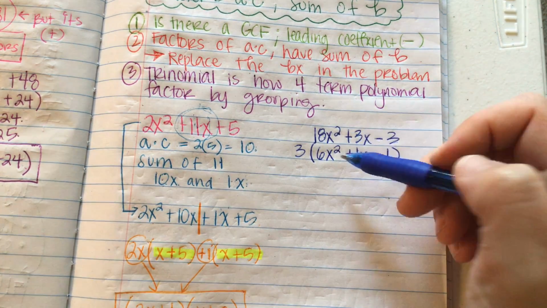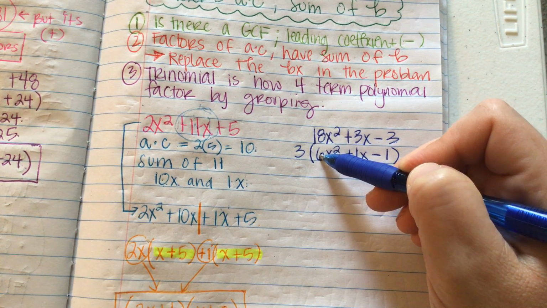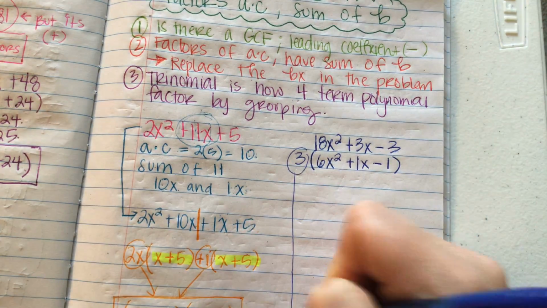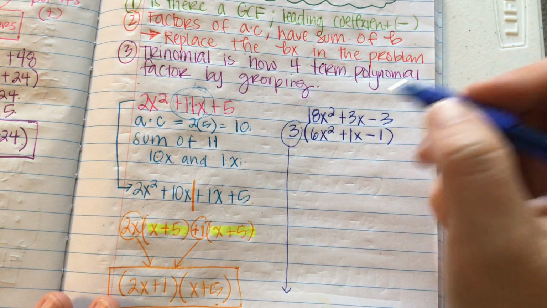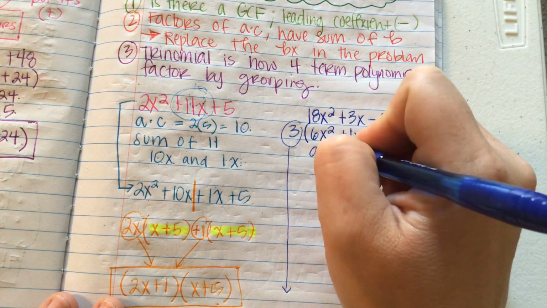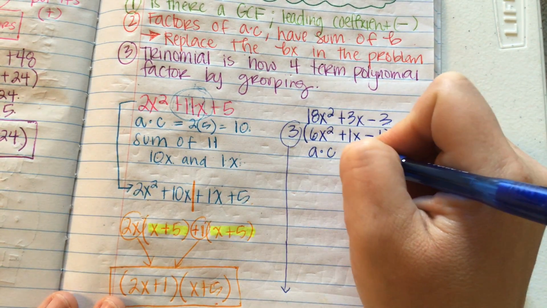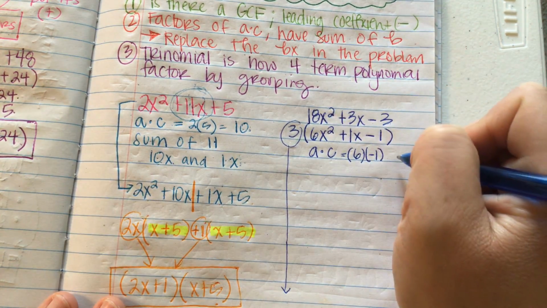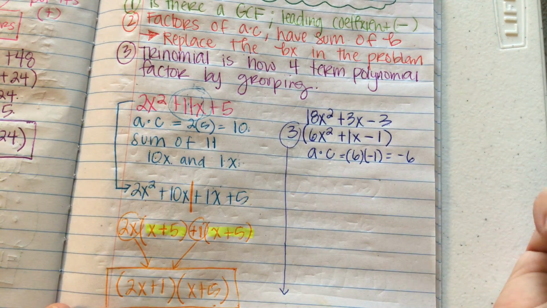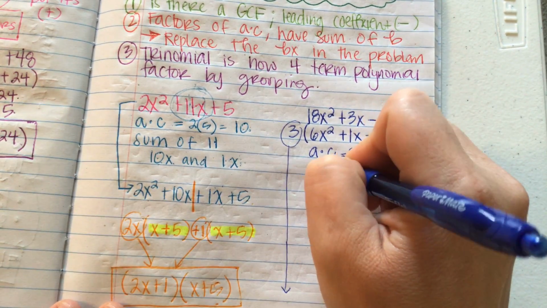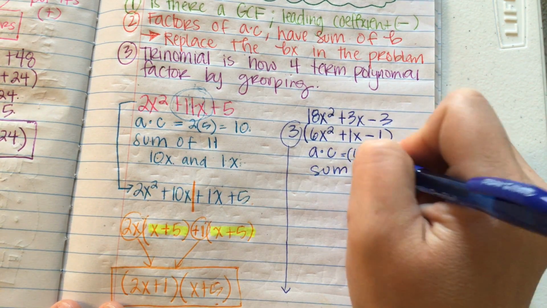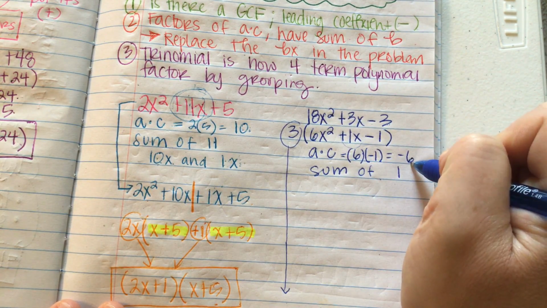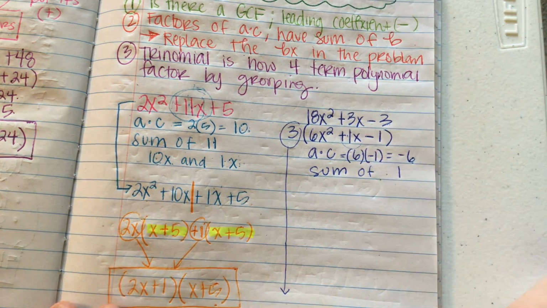So I have a leading coefficient that is not 1. So I have to look for, I'm going to circle this and I'm going to draw it down so that I don't forget to bring that with my problem. I'm looking for factors of a times c, which is 6 times negative 1, which is negative 6. So factors of negative 6 that have a sum of 1, right? Factors of a times c that have a sum of b.